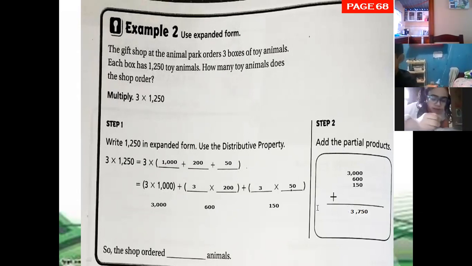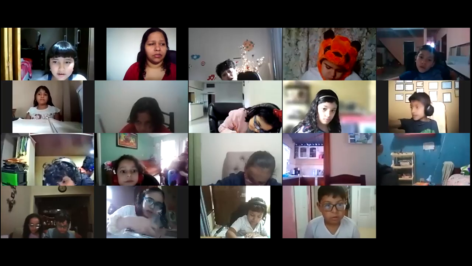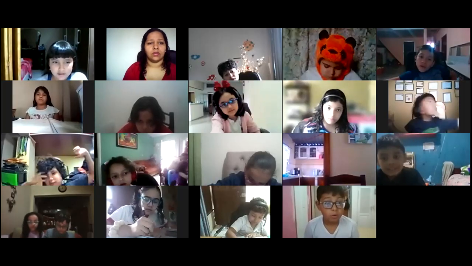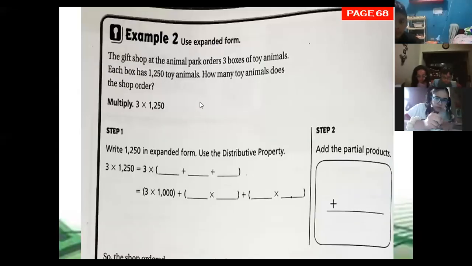And that will be my shop order: 3,750 toy animals. Okay. Yes. Oh, what happened? I don't know. That is a lot of toys. Can you imagine you have all those toys? Oh my God, my house would be a factory of toys.